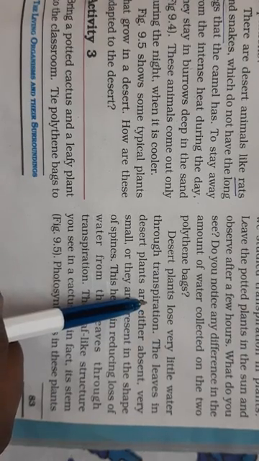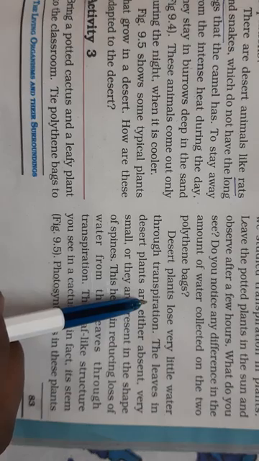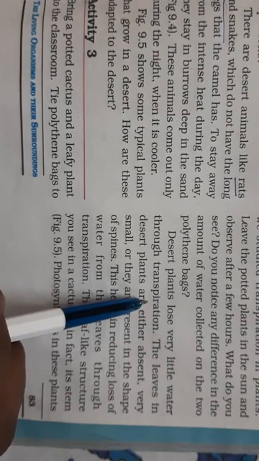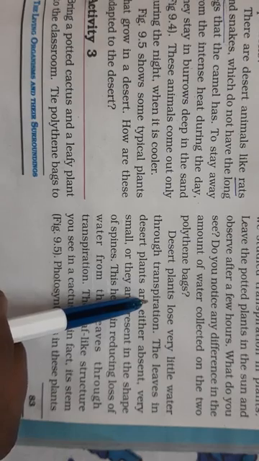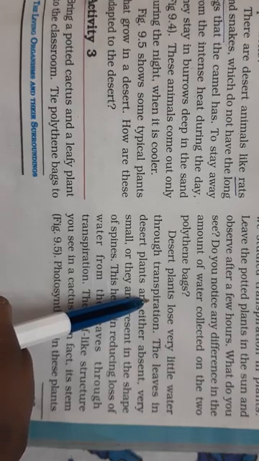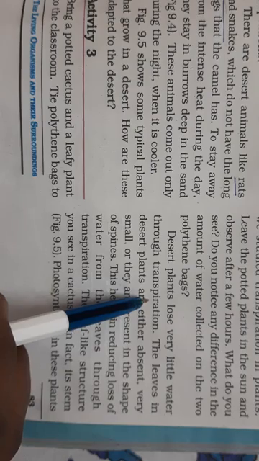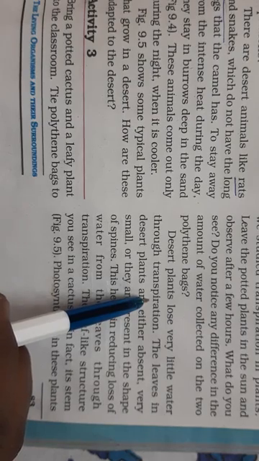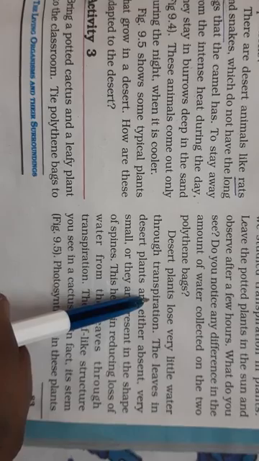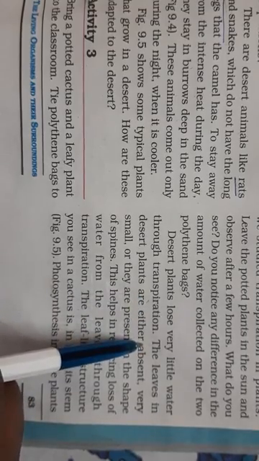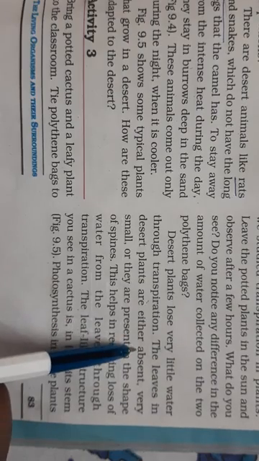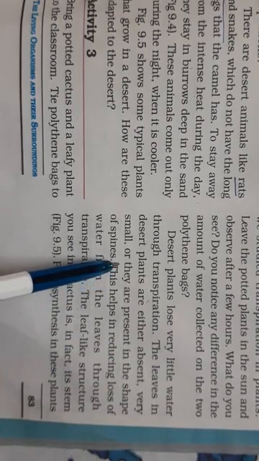Just like human beings, how do we lose excess water from the body? Either we sweat, पसीना निकलता है, or we pass out the urine. So that is how we give out excess water. In the same way, plants also lose excess water to the surrounding by the process of transpiration. So desert plants lose very little water. Clear?